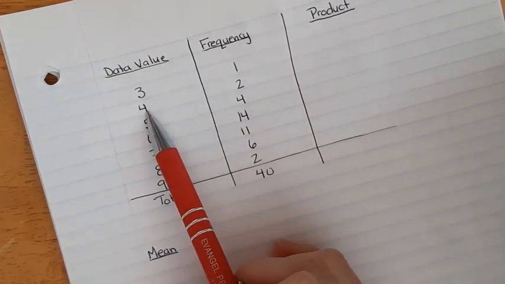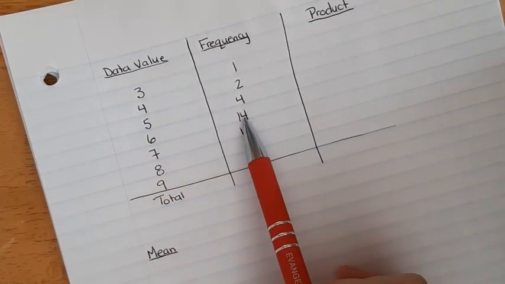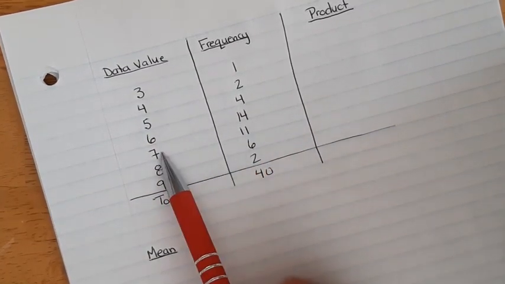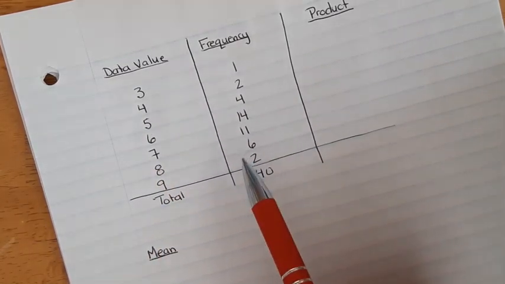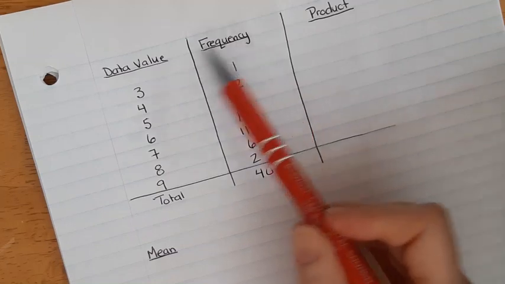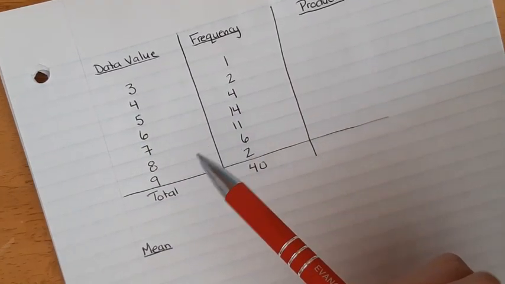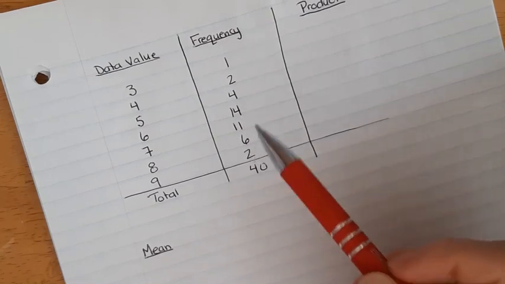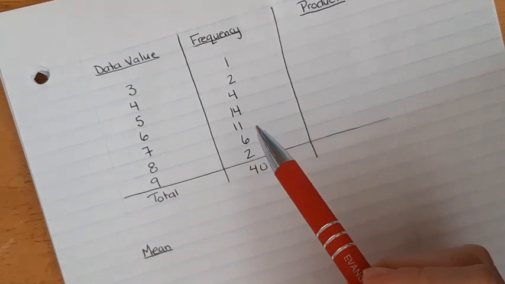We have 2 values of 4. We have 4 values that were 5. We have 14 6s, 11 7s, 6 8s, and 2 9s. So we had this large number of data points, and we've just consolidated it into a table to make it a little bit easier to make sense of. So we're going to talk about how do you find the mean, median, and mode from table data.